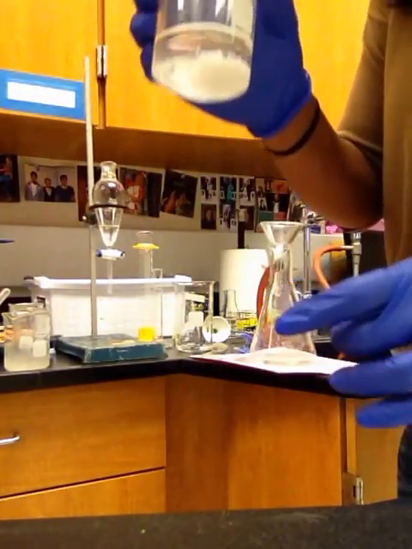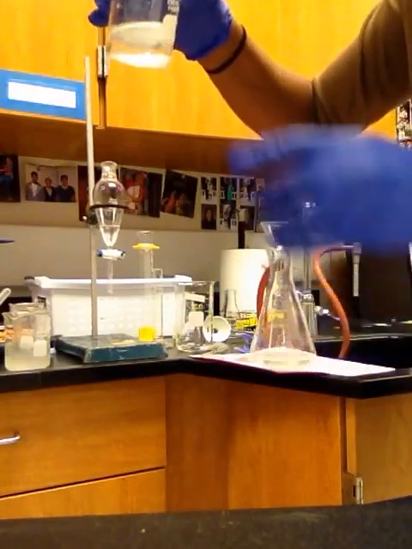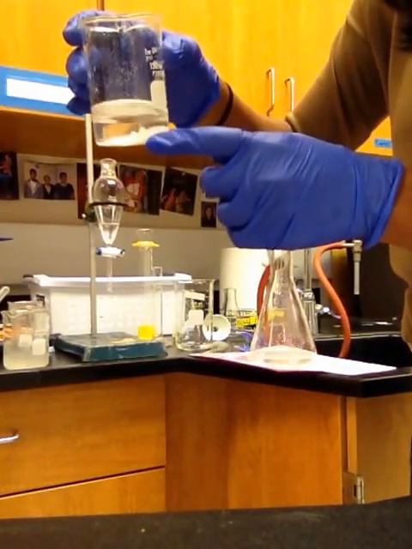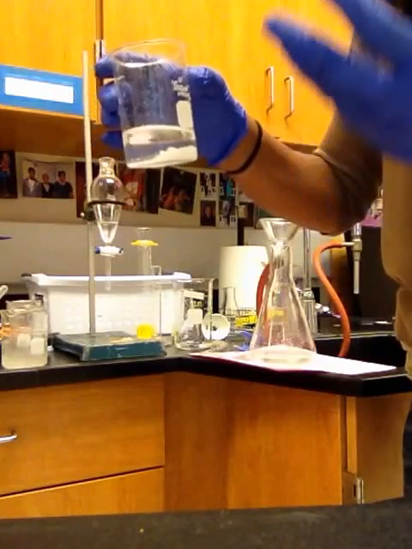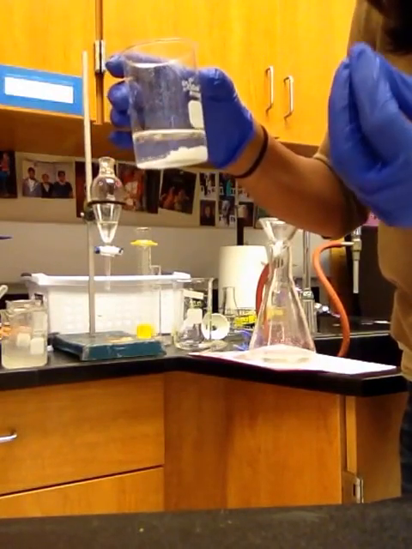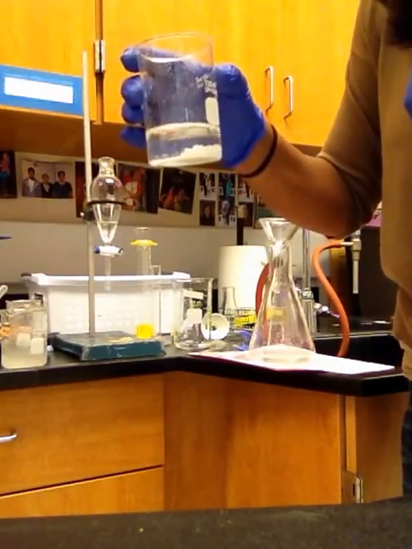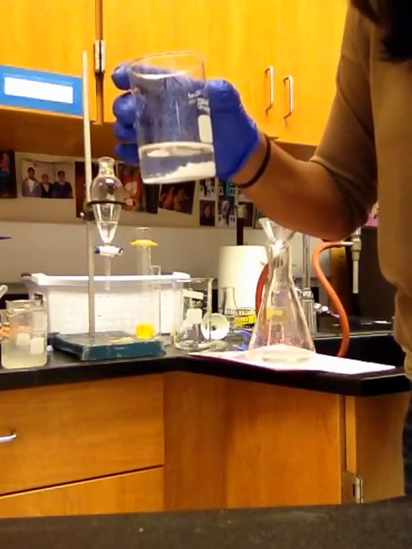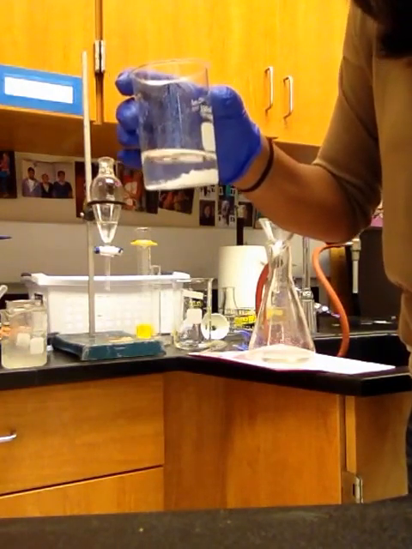Now you're going to pour it into a pre-weighed beaker, making sure to leave the MgSO4 behind. And now we're going to put this ethyl acetate that has been dried in a pre-weighed beaker over a water bath. I will show you that procedure in class.